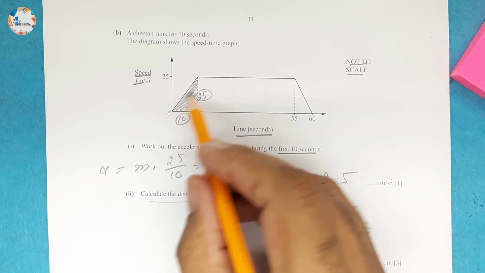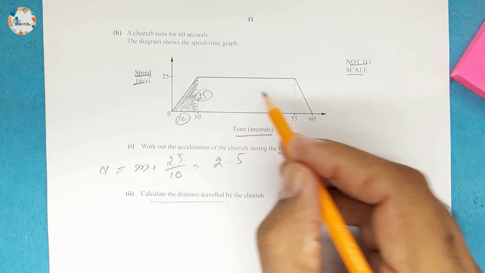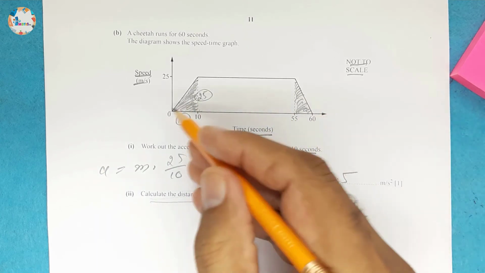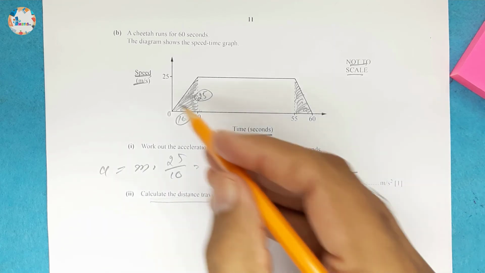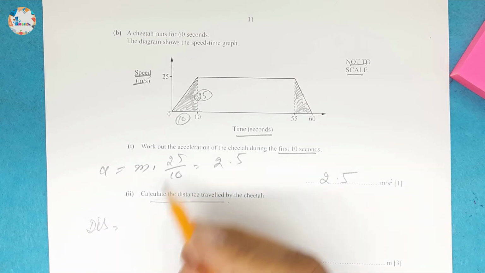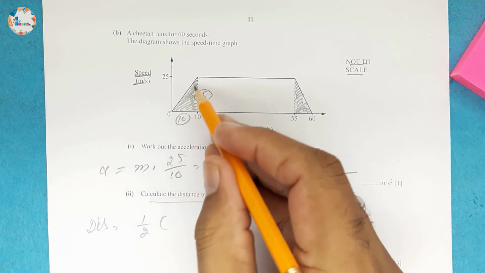So the total distance we need to find. So we'll split it into 1, 2 and third shape. We can take this triangle and add the area under this one, or we can use the trapezium rule. So whatever route you want. So distance will be equal to, we can use the trapezium rule or these three shapes. So 1 by 2 into a plus b.